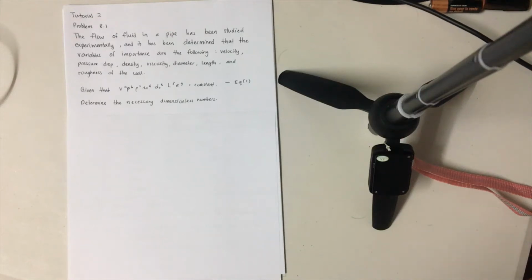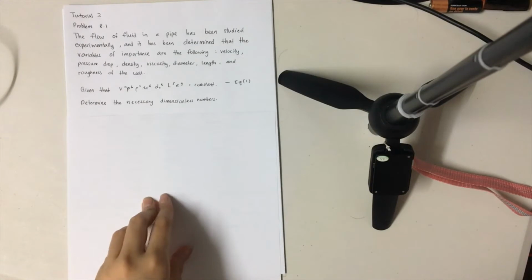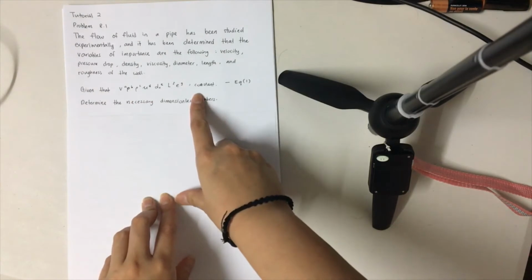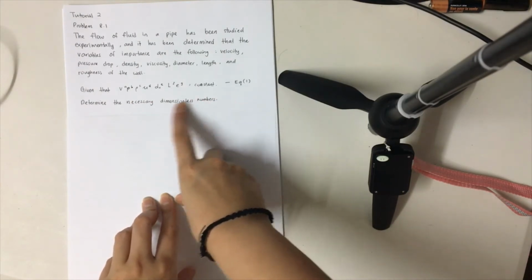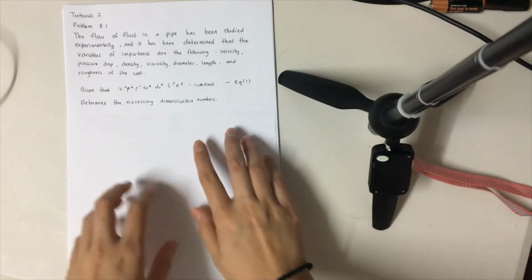For tutorial 2, the first problem: the flow of fluid in a pipe has been studied experimentally, and it has been determined that the variables of importance are the following: velocity, pressure drop, density, viscosity, diameter, length, and roughness of the wall. Given this equation equals a constant, equation 1, determine the necessary dimensionless numbers.